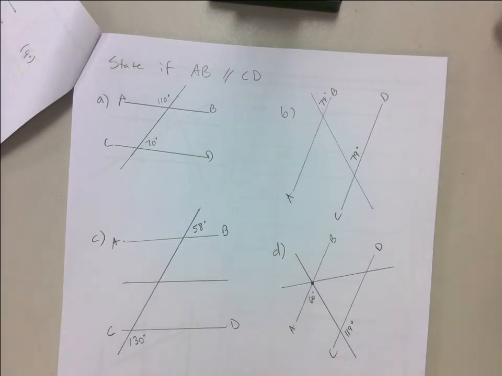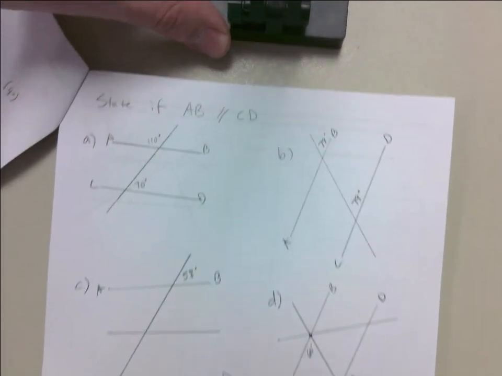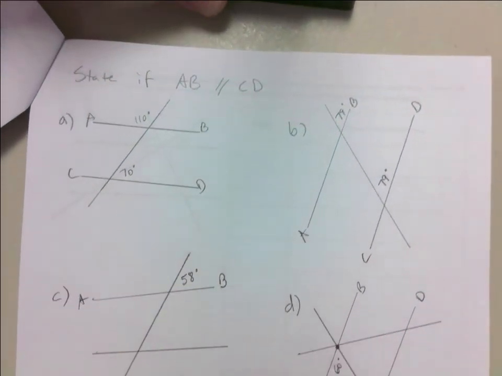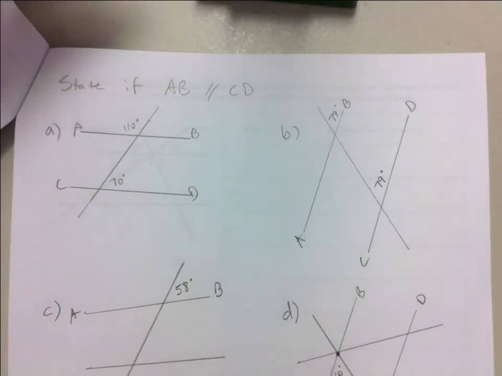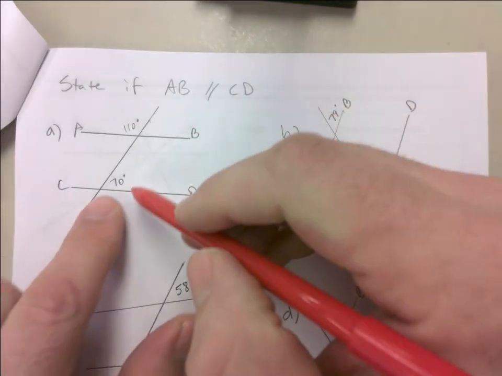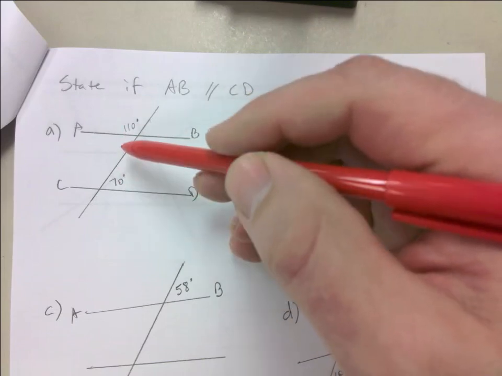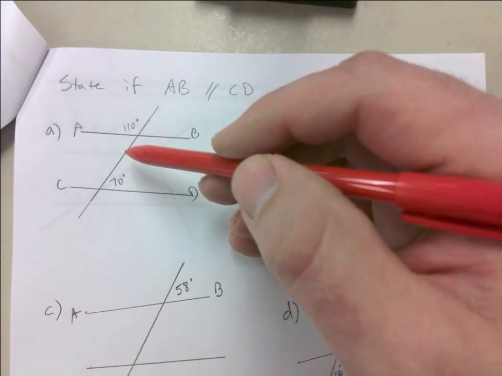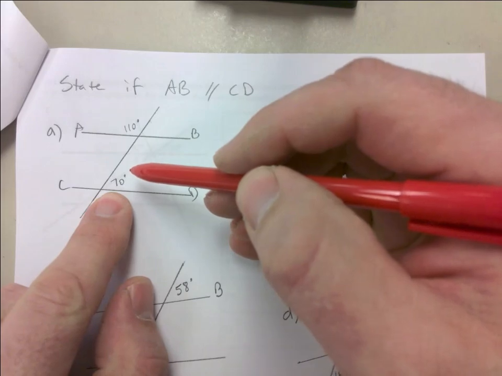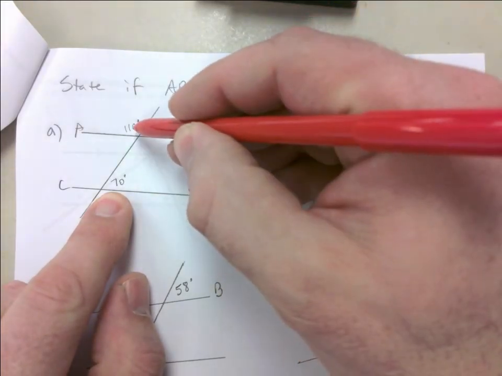So on 15, I asked you to copy these ones down. Our goal here is to prove whether or not the two lines in question are parallel. Okay? And sometimes you're going to have to do a little bit of extra work on the side. For example, here, you're given two angles, but we don't have a name for that particular pair. So I'm going to do a little bit of extra work.